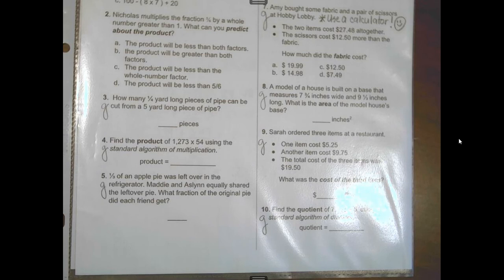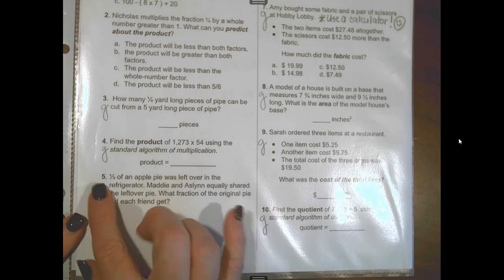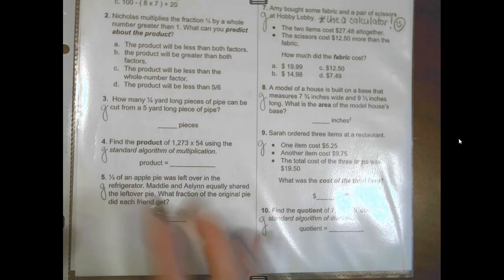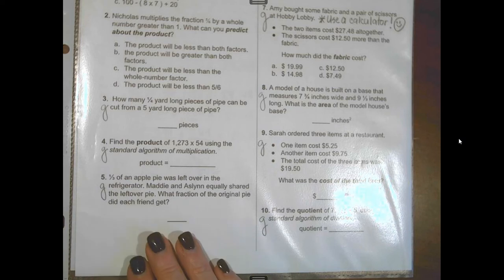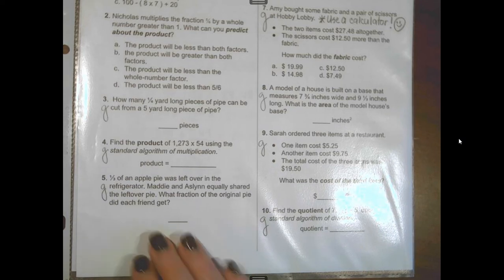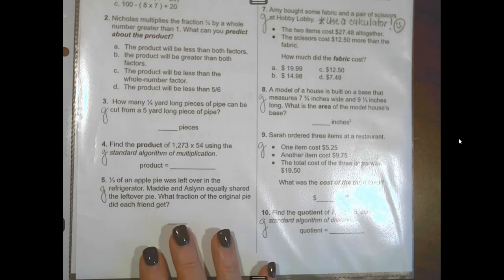So if we start with 1/3 of an apple pie and we split it into 2 pieces, we get a smaller unit fraction as our answer. So each girl is going to get less than 1/3 of that pie. So think about that while you're working this. Again, it comes straight out of chapter 9, where we're dividing unit fractions and whole numbers.